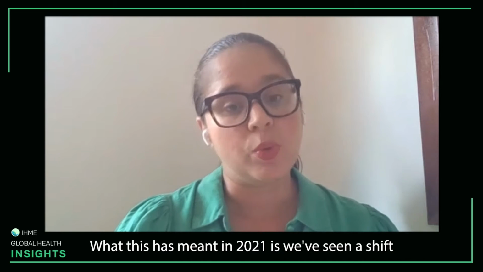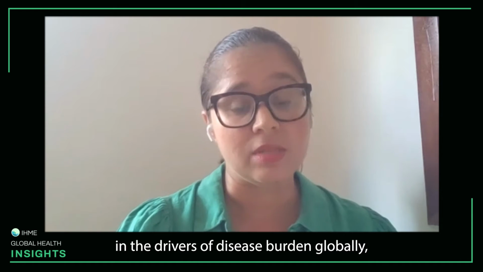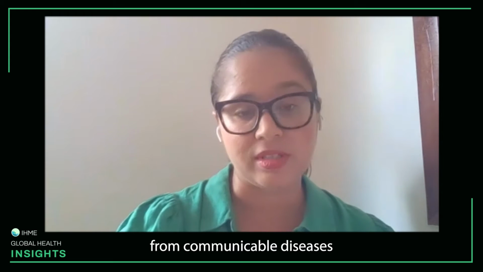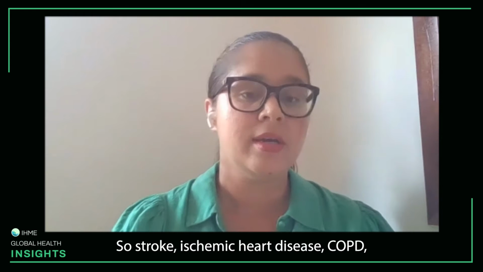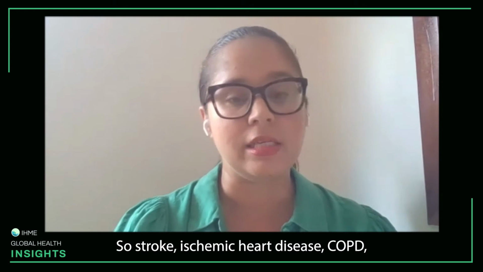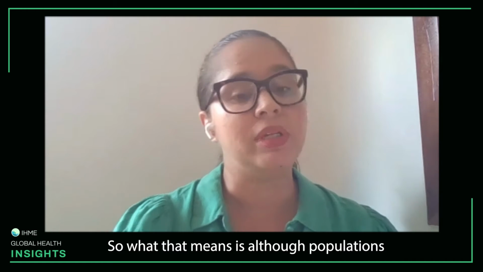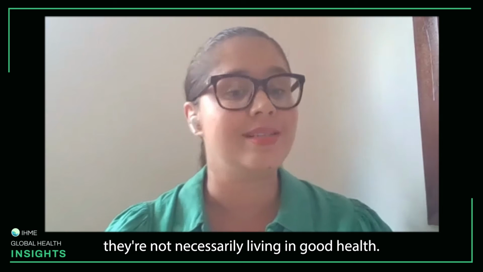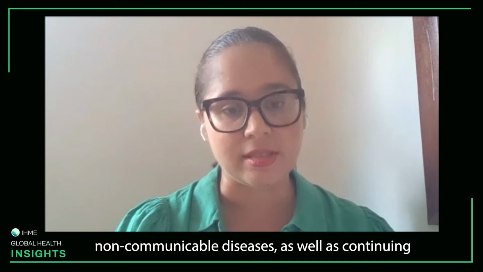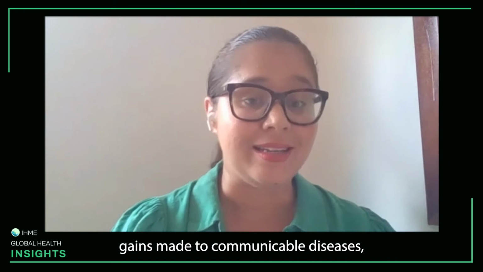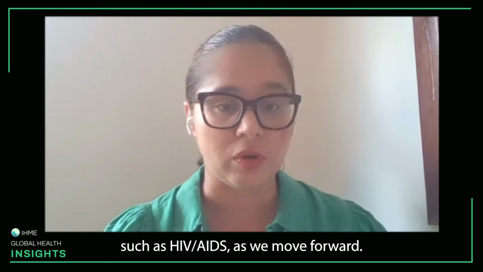What this has meant in 2021 is we've seen a shift in the drivers of disease burden globally, from communicable diseases now to non-communicable diseases coming to the fore. So stroke, ischemic heart disease, COPD, diabetes, for example. So what that means is, although populations are now living longer, they're not necessarily living in good health. And we need to pay attention to those non-communicable diseases as well as continuing gains made to communicable diseases such as HIV/AIDS as we move forward.